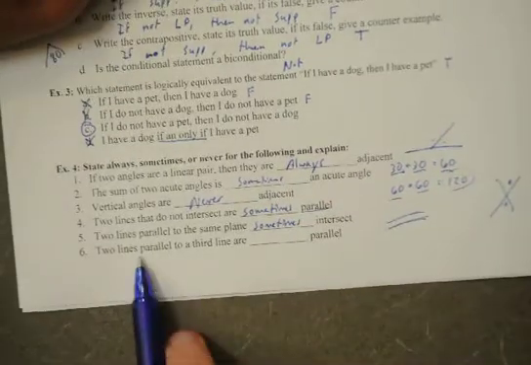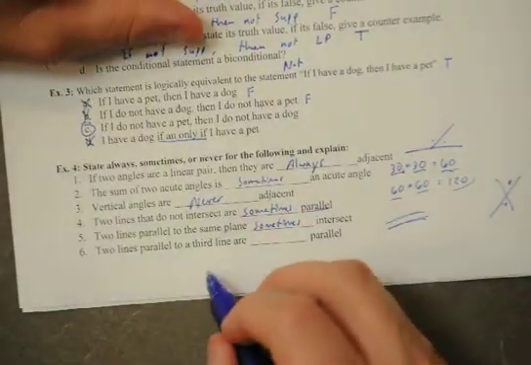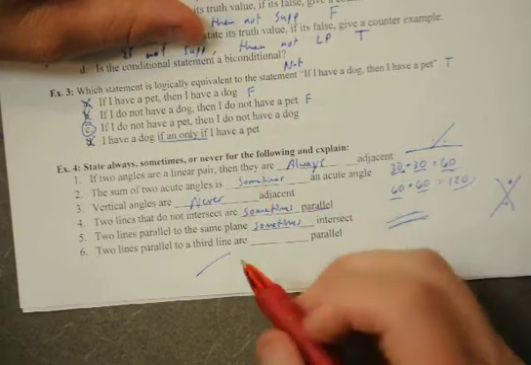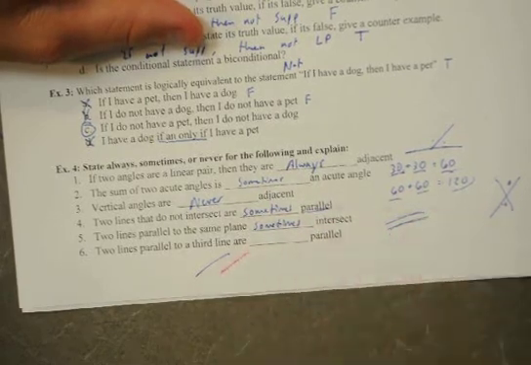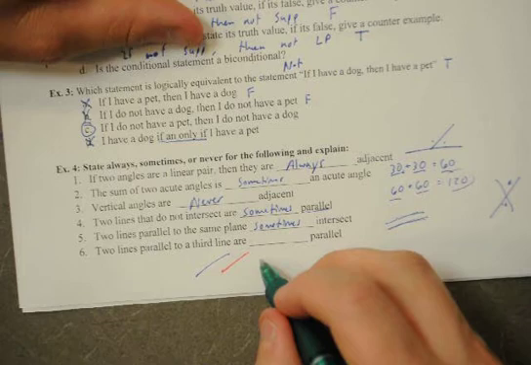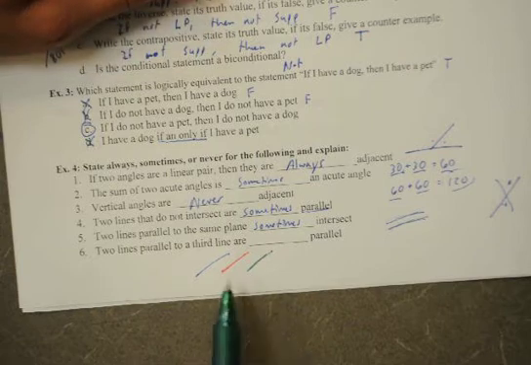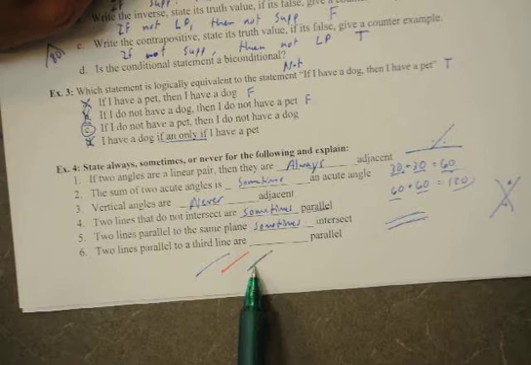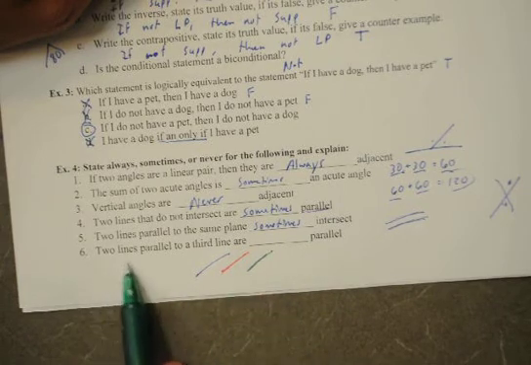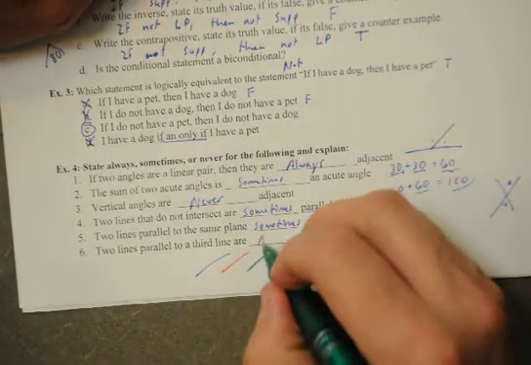Sometimes. Two lines parallel to the third line. So if the blue line is parallel to the red line, and the red line is parallel to the green line, what can we say about the blue line and the green line? If the blue line never intersects the red line, and the red line never intersects the green line, then the blue line never intersects the green line. The two lines parallel to the third line are always parallel.